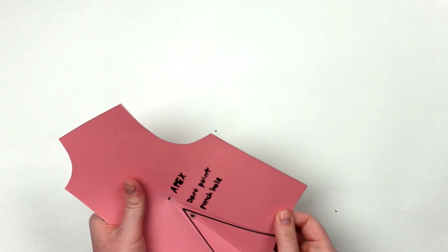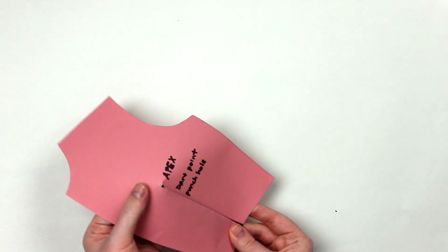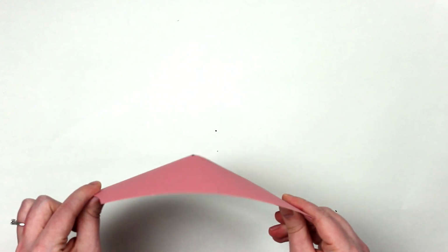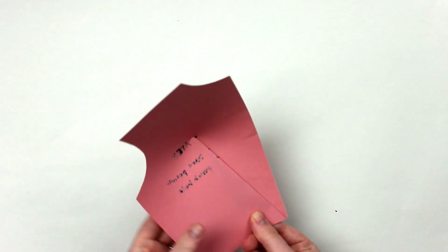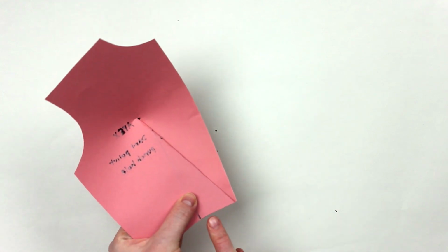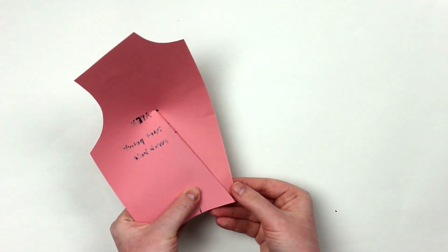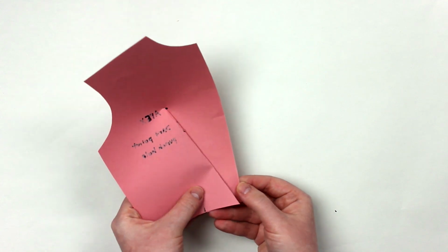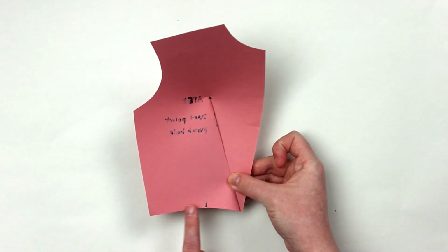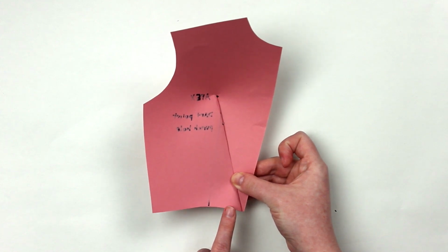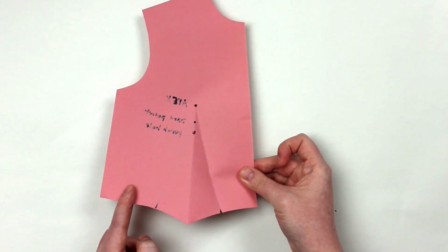But once our dart is sewn closed, you can see it will create this nice curve, and if you flip it over to the other side, you'll see the intake is perfectly in line with our waistline. And what this will do is whenever we sew on our skirt or our pant or whatever is going to be sewing to the waistline of this bodice, it will be trapped in the seam allowance and keep it nice and tidy.